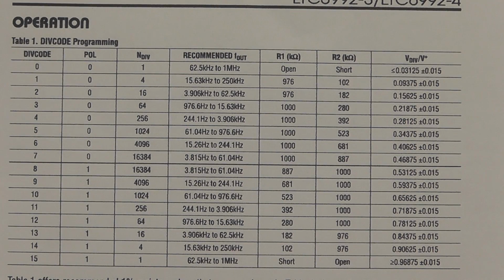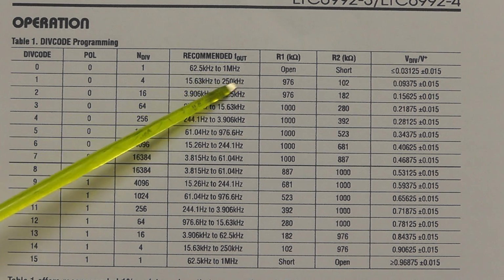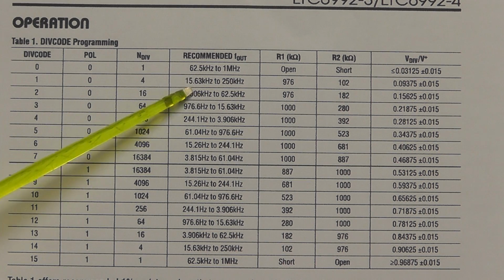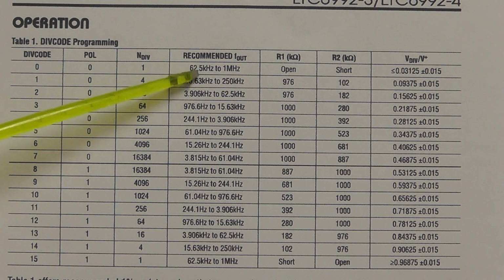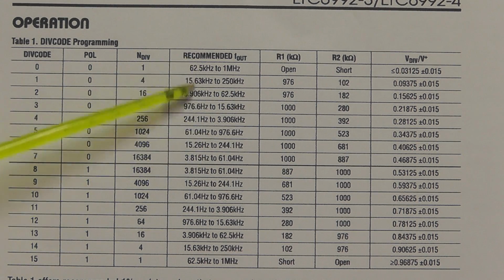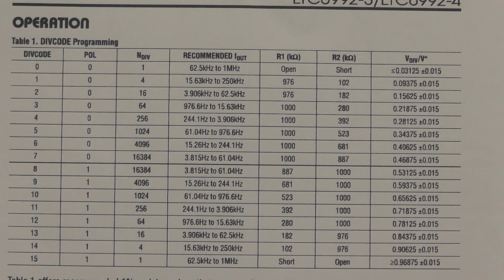On page 15 of the datasheet for the LTC6992 you'll find this information, this table, and this shows you the frequency ranges. You'll see here that the frequency ranges go from 62.5 kilohertz to 1 meg, that's one range, and then the range below that is 15.63 kilohertz to 250 kilohertz. So you'll see that we've got different stepped ranges there, overlapping as well, and there's 8 possible options, and that's the reason I've got 8 options on our project today on the selector switch.